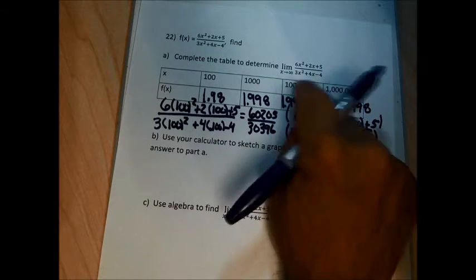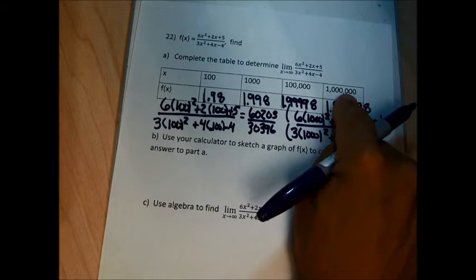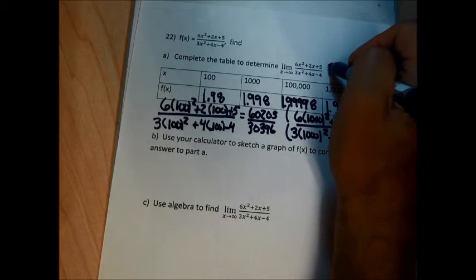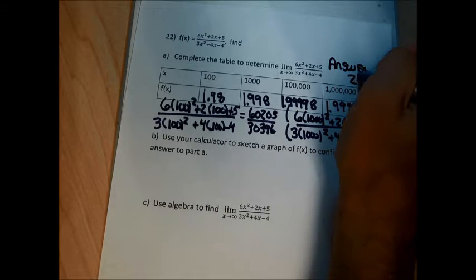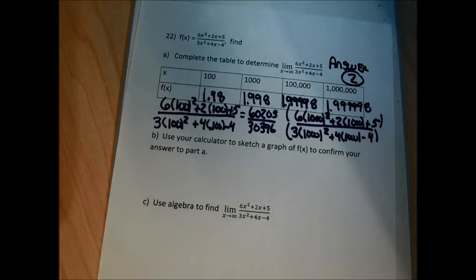Okay, so if I had to guess what the limit is, I didn't get very close to infinity, because a million is not quite infinity, a trillion is not quite infinity. But my guess is my answer to 22a is that the limit is 2.